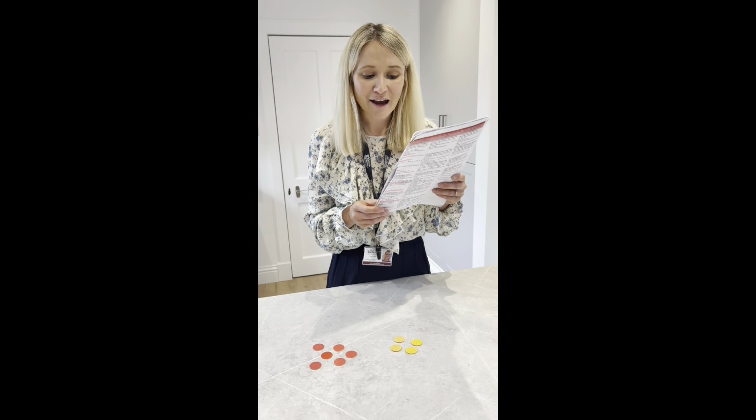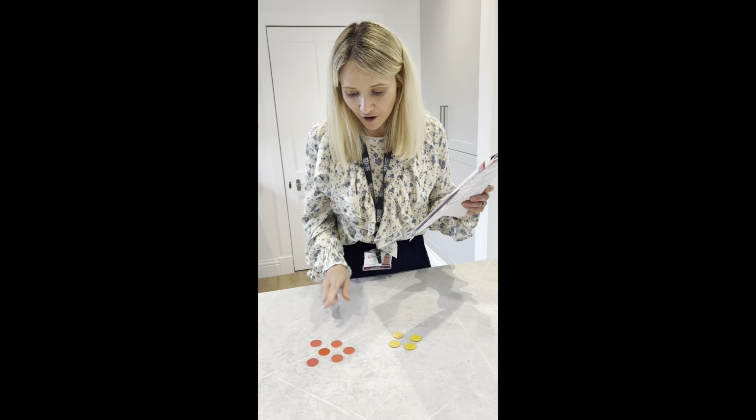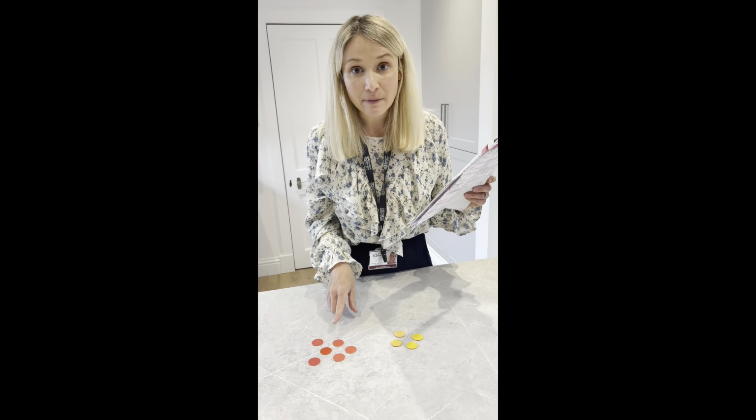5.3.4, counting items in 2 collections. For this one, you want to place out a number of red counters and then place out a number in a different colour. So either blue or yellow or whatever you've got. And then you want to say to the learner, here are a certain number of red counters.